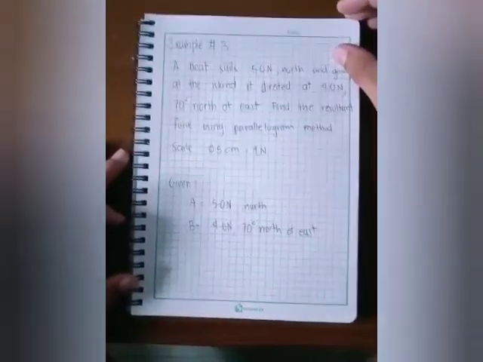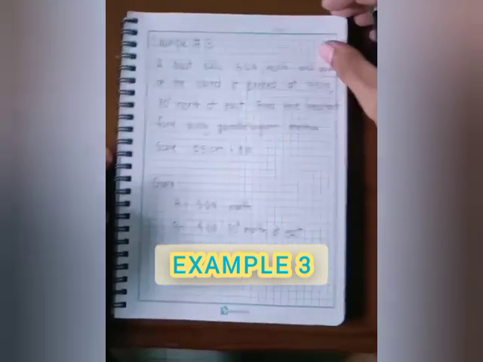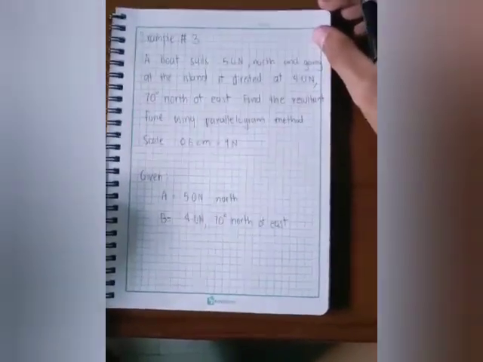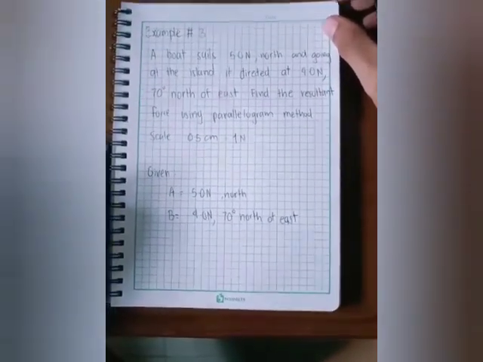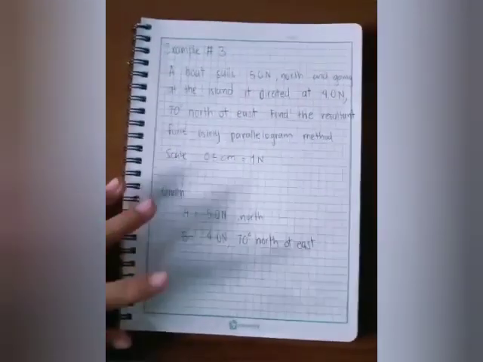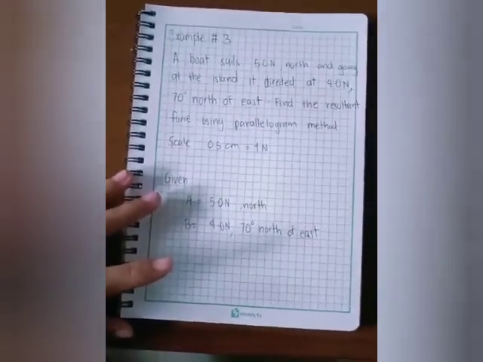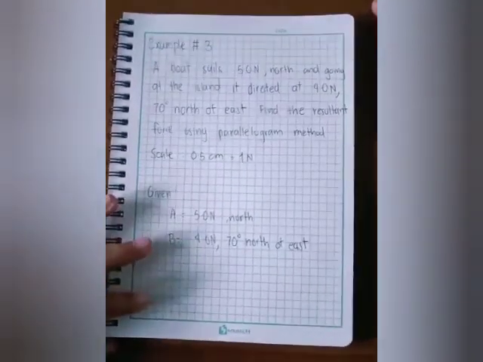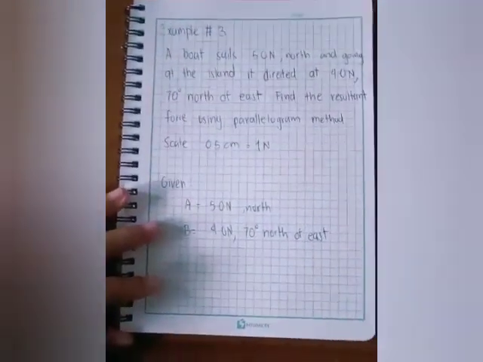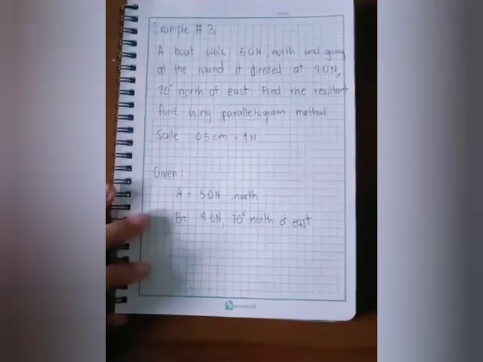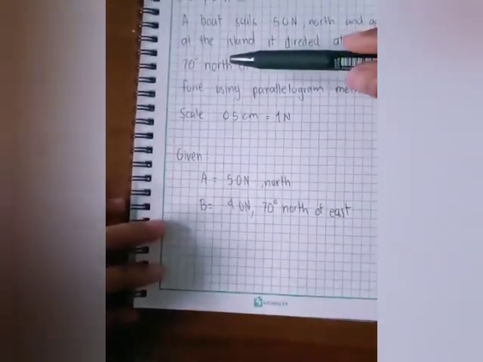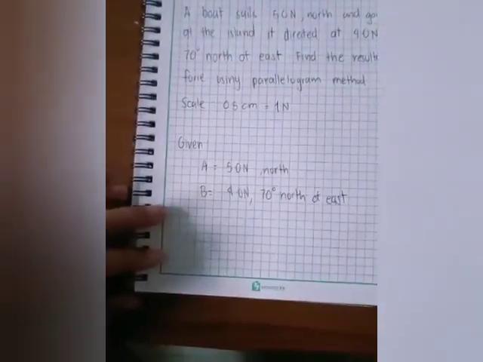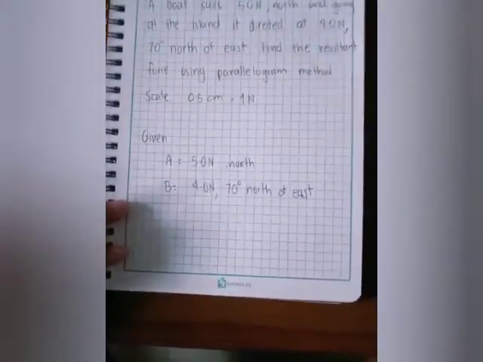Moving on to the last example of parallelogram method, a boat sails 5.0 N north and going at the island. It directed at 4.0 N, 70 degrees north of east. Find the resultant force using again the parallelogram method. So the scale will be 0.5 centimeter is equal to 1 N. So given A is equal to 5.0 N north and B 4.0 N 70 degrees north of east.